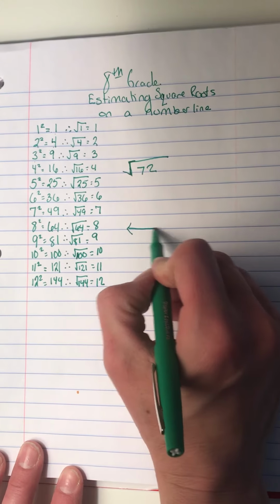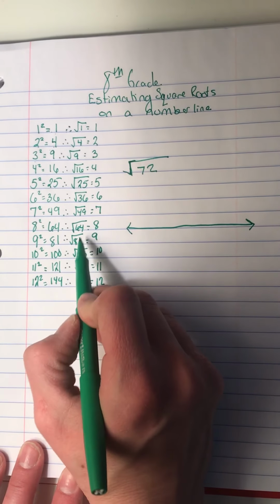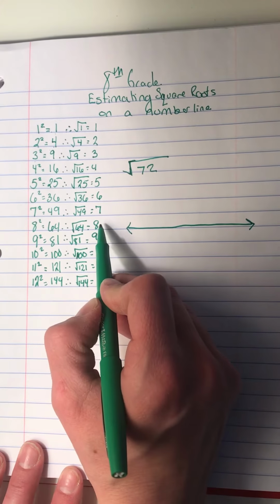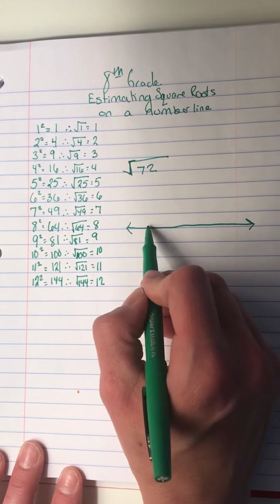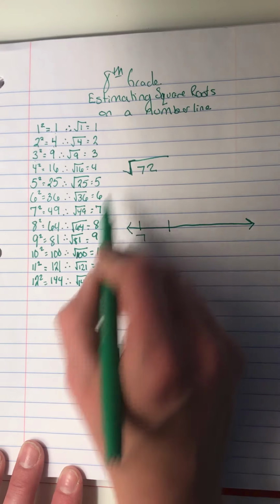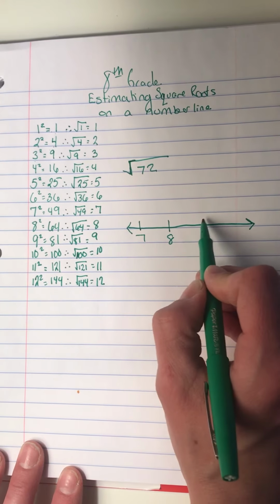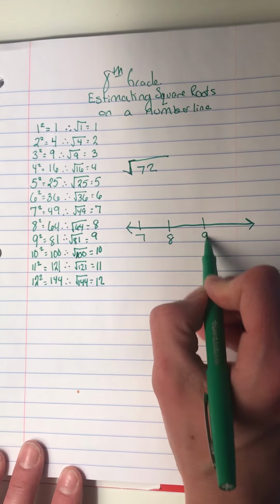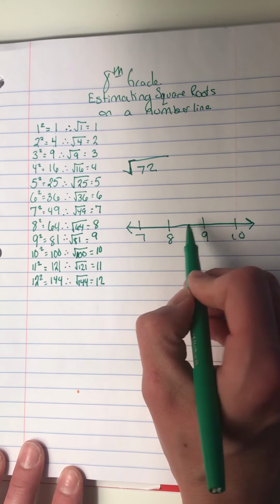So on a number line, I'm not looking at 64 and 81, I'm looking at what the square root of it is. So on the number line, I'm going to place this somewhere in between 8 and 9, and it should be pretty much right in the middle.